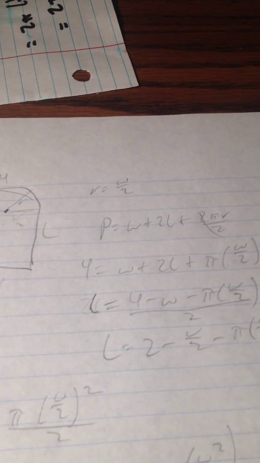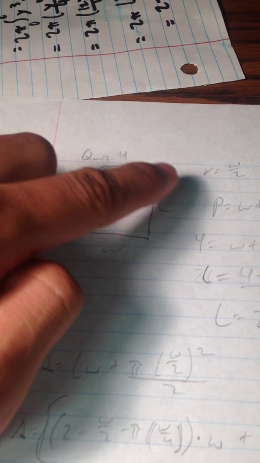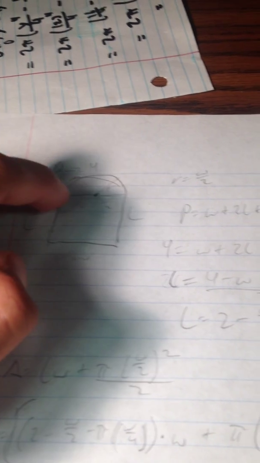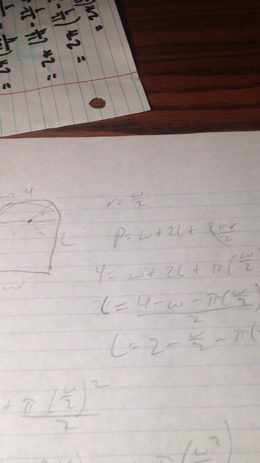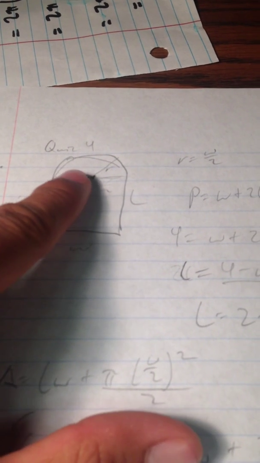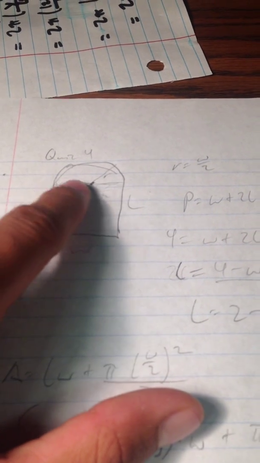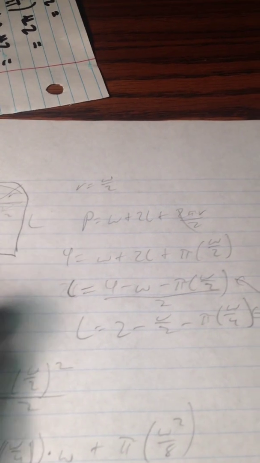So we do that by using our only given, which is that the perimeter is 4, and we know that the perimeter is the width here plus both lengths plus the perimeter of the outside, which is 2 pi r over 2, because a circle is 2 pi r, but this is a semicircle, so you have to divide by 2. And then we substitute in w over 2 for r, because it's made obvious here, if this is w, then that's your diameter, so then r is that divided by 2, so it's w over 2.